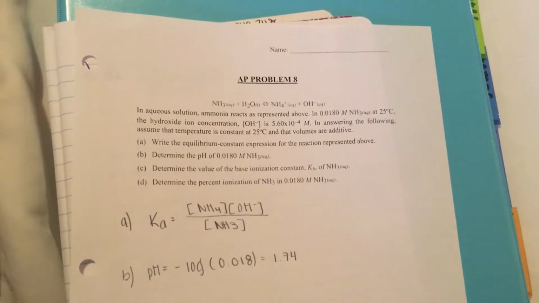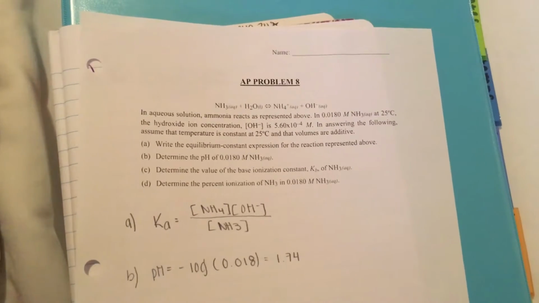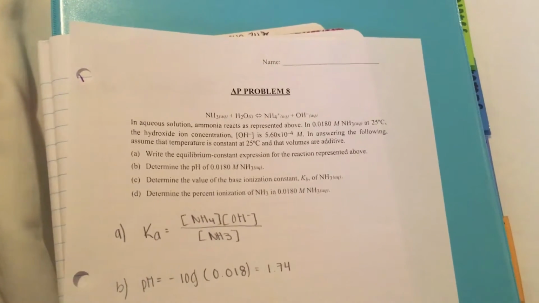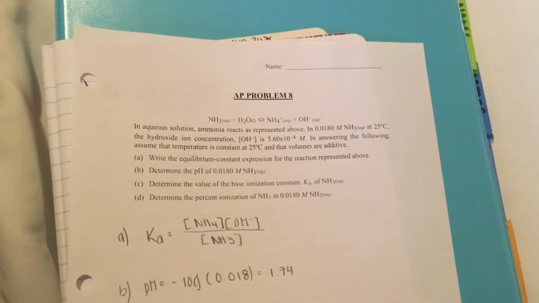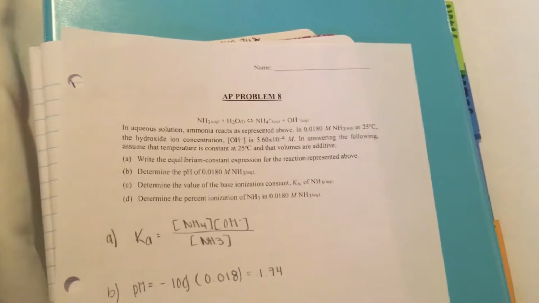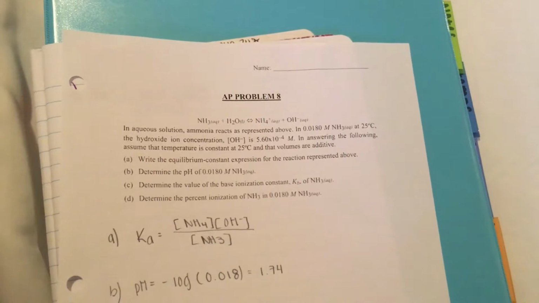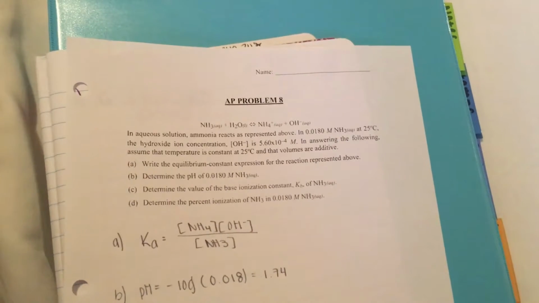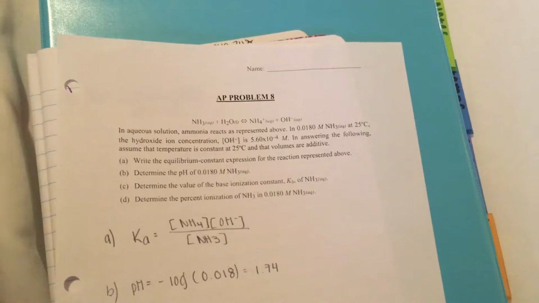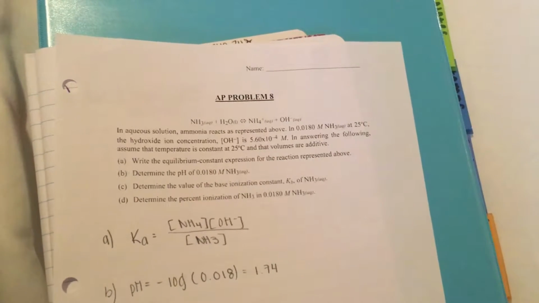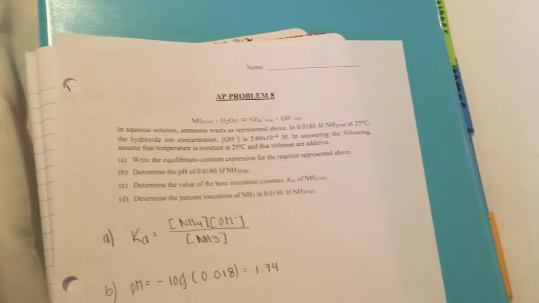In aqueous solution, ammonia reacts as represented above. In 0.018 molar NH3 at 25 degrees Celsius, the hydroxide ion concentration, OH-, is 5.6 times 10 to the negative fourth molar. In answering the following, assume that the temperature is constant at 25 degrees Celsius and that volumes are additive. Write the equilibrium constant expression for the reaction represented above.